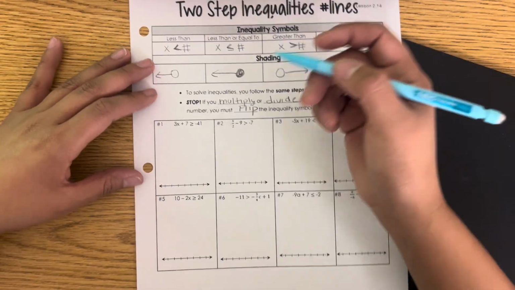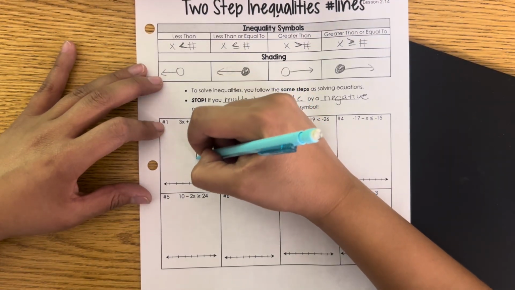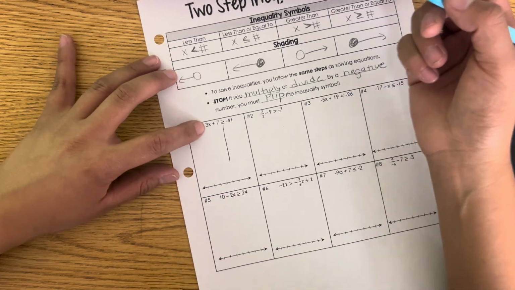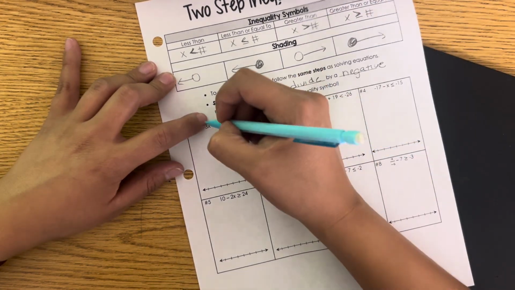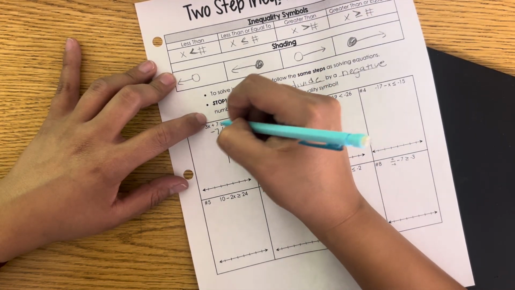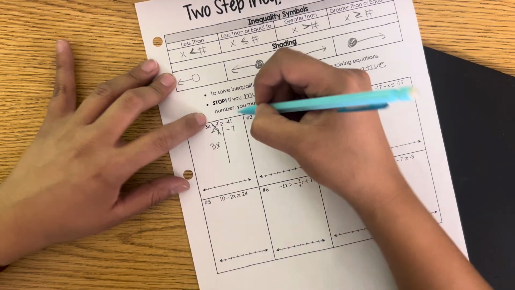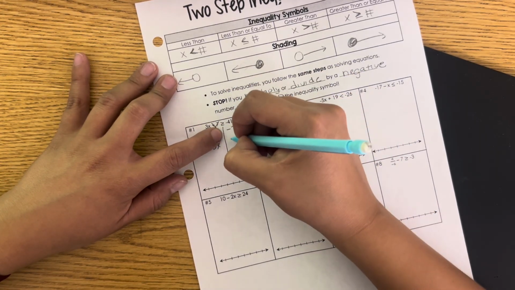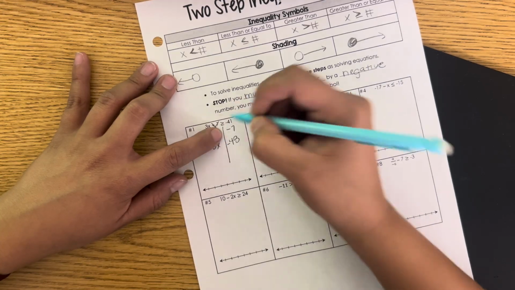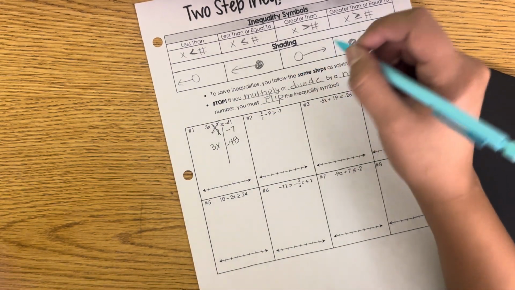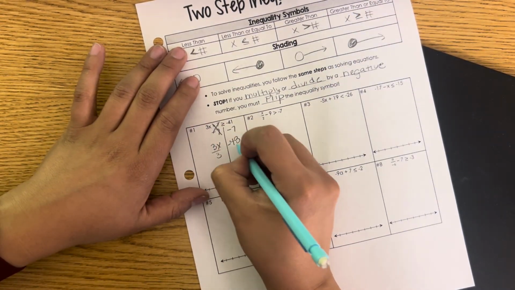So let's practice. If I look at number one, just like we've done since we started learning two-step equations, I see multiplication, I see addition. The opposite of addition is subtraction. So I'm going to do subtract 7. Since these are the same, I am going to add. So 41 plus 7 is 48. And I keep the same sign. So it's negative 48. Then I'm going to divide by 3.